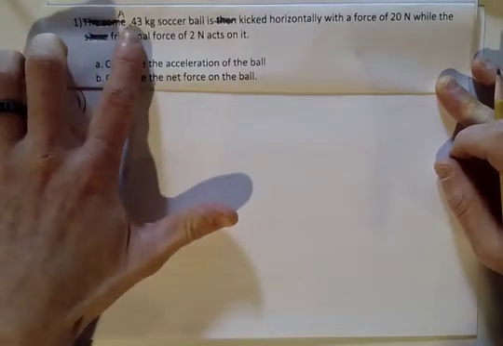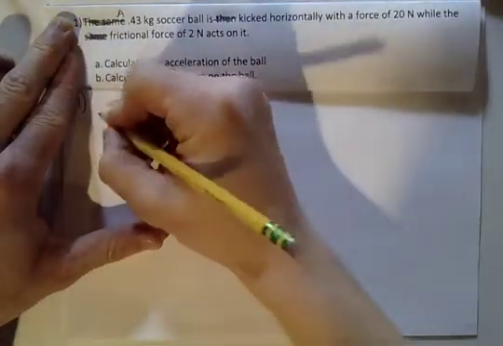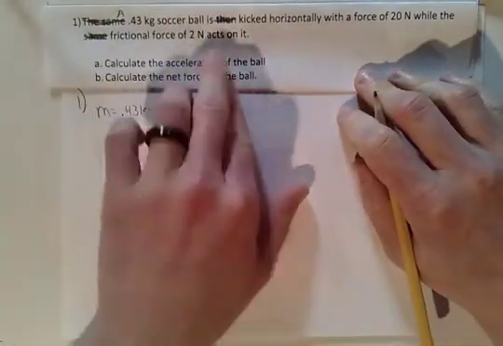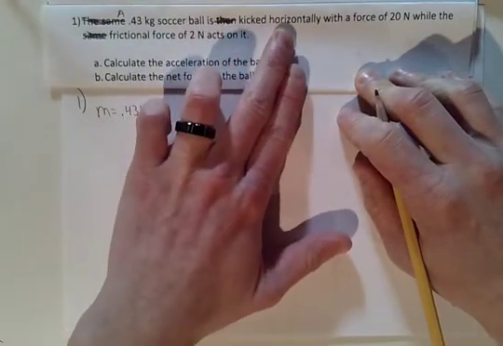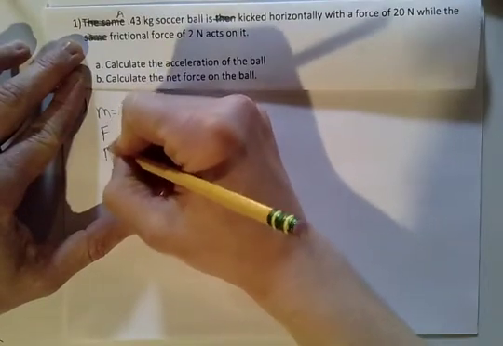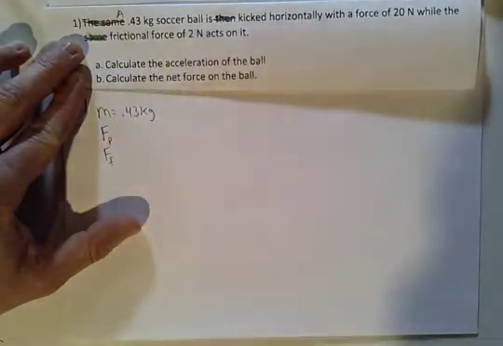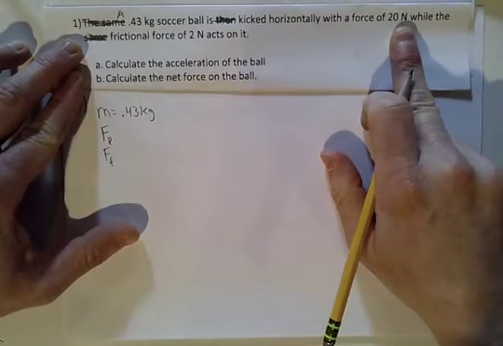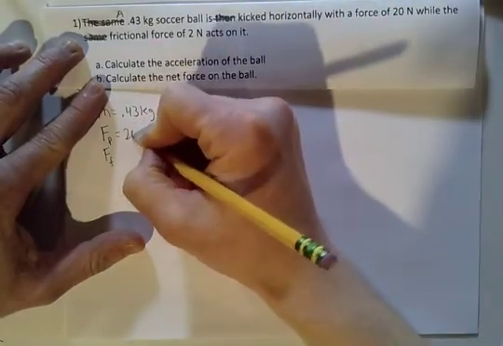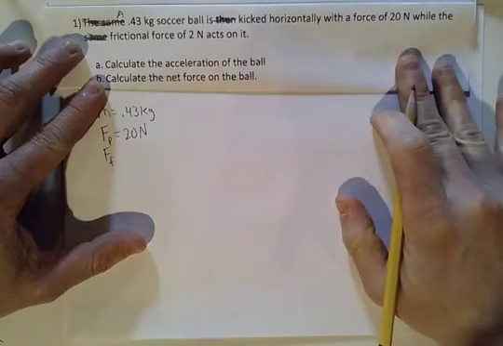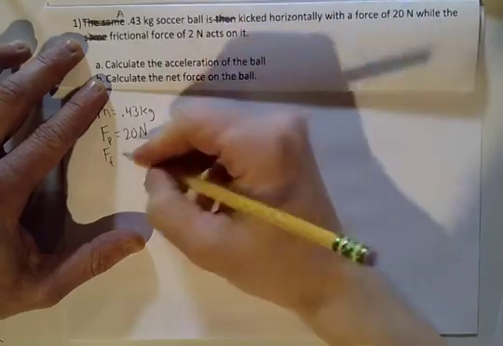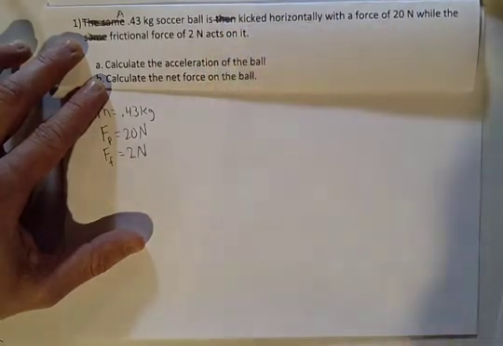It says a 0.43 kilogram, so that is the mass, is 0.43 kilograms. Soccer ball is kicked horizontally, left to right, with a force of 20 newtons. So remember, we have two forces. We have FP and FF, alright? Which one is the kick? Is it a push or is it friction? It's more like a push, right? So 20 newtons is the force of push on the ball, while the frictional force of 2 newtons acts on the ball. So FF is going to be 2 newtons, alright?